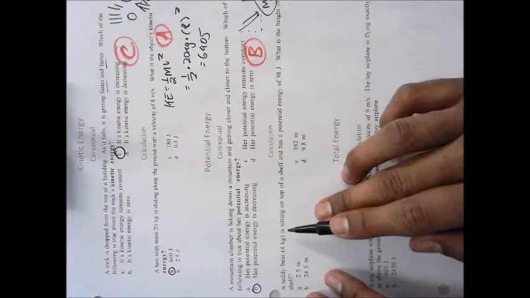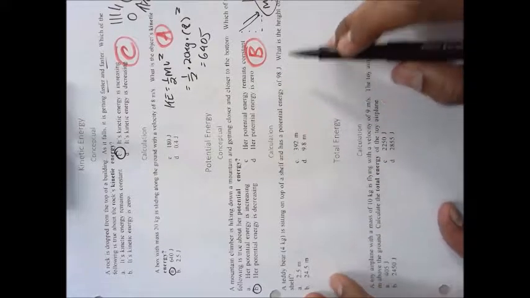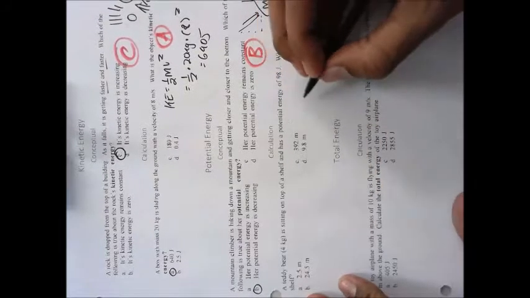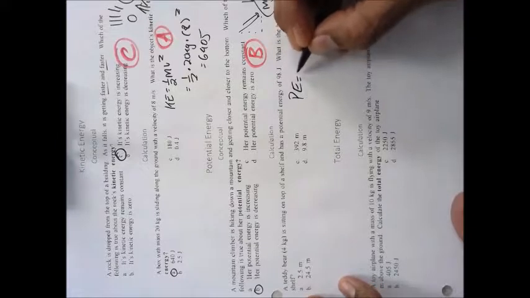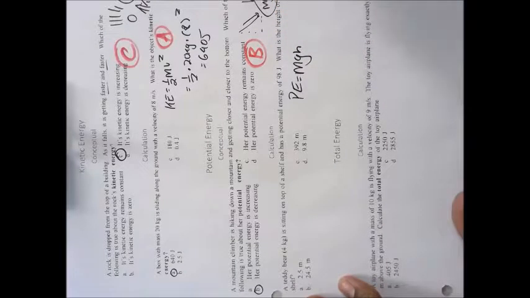Calculation. A teddy bear, 4 kilograms, is sitting on the top of a shelf and has a potential energy of 98 joules. What is the height of the shelf? Ooh, easy. Potential energy is equal to mgh. What is the height?